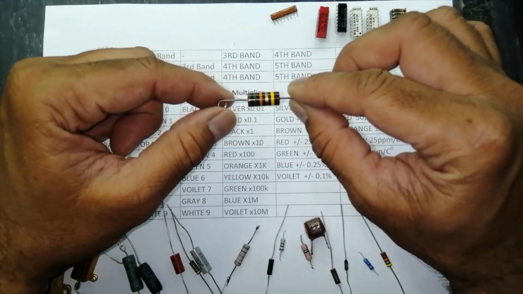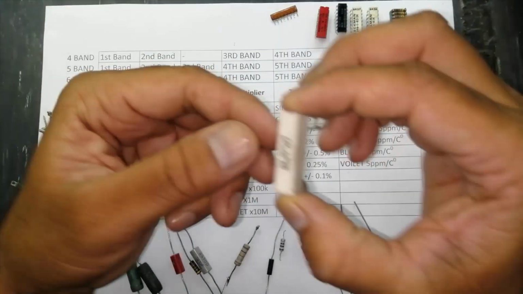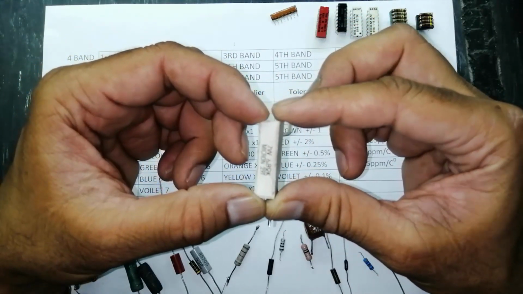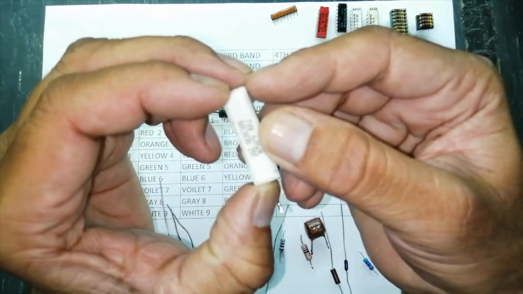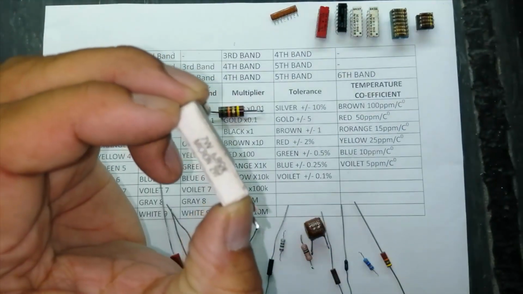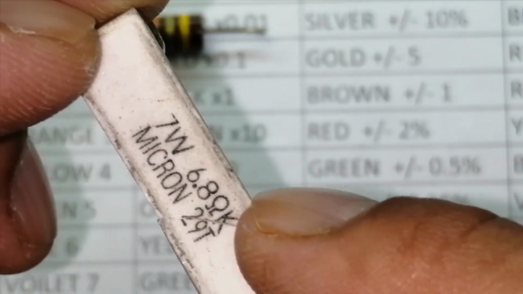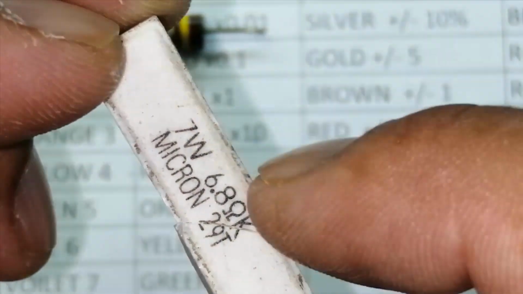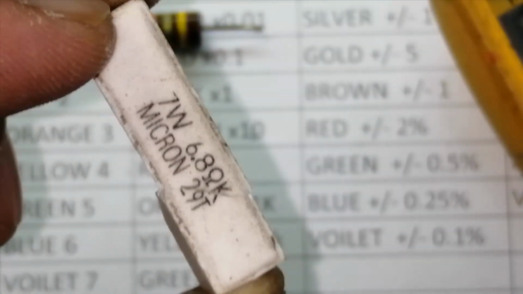So to check the value of the resistance, we see a ceramic resistor like this. The value is written directly on the component. 7 watt 6.8 ohm. 7 watt 6.8 ohms. And how can we check whether it is okay or not?